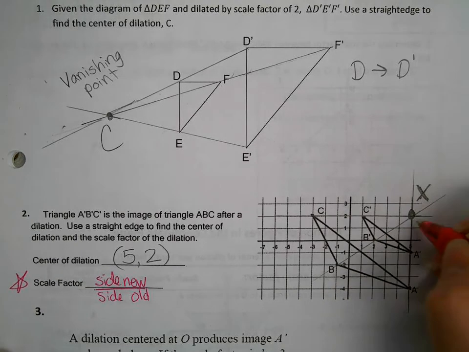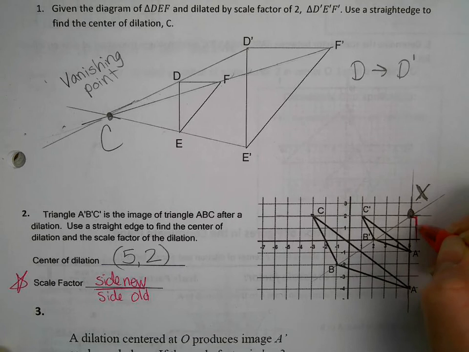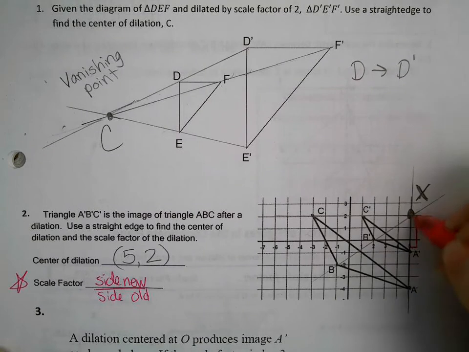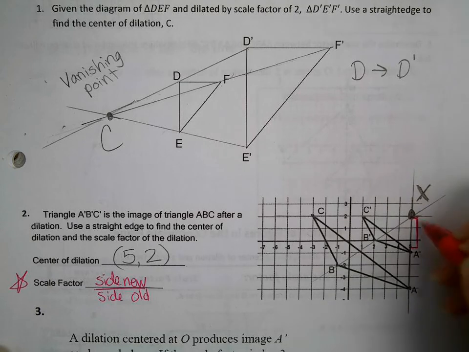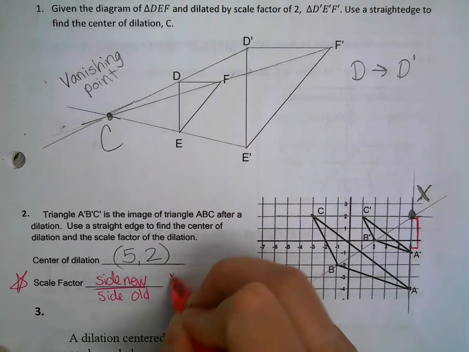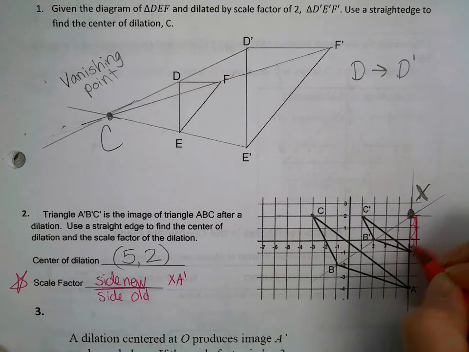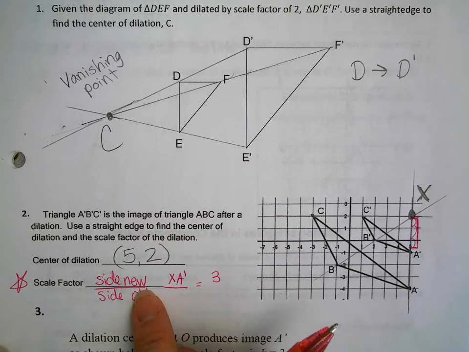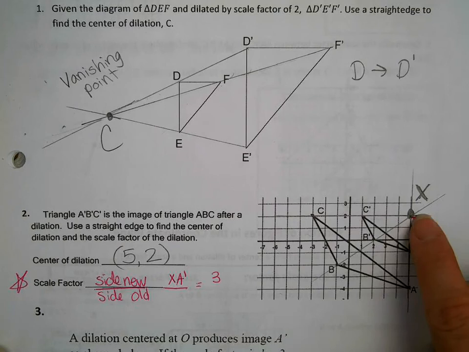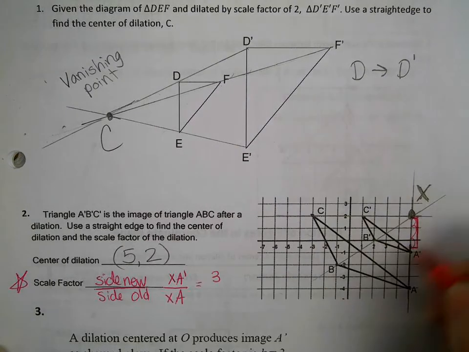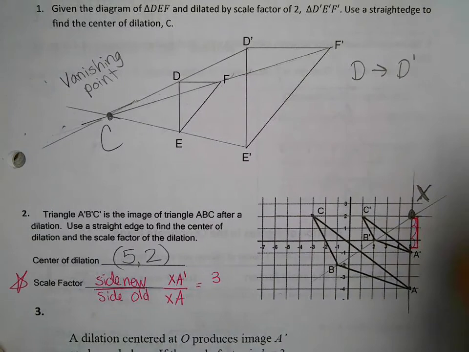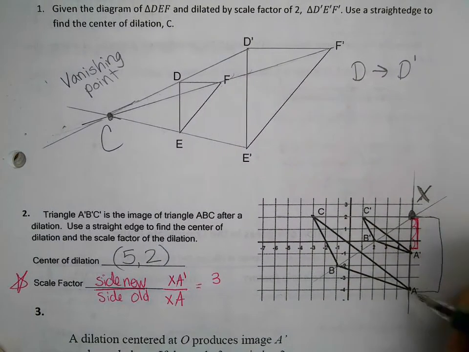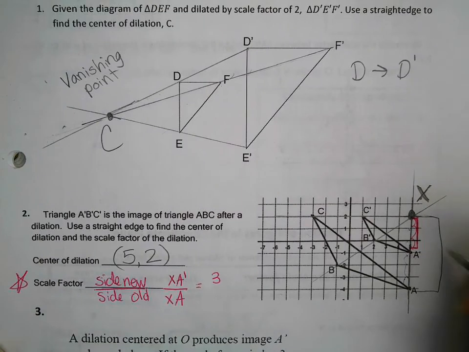So a side of the new is actually going to be this distance here, X to A prime. So it's how far from your center of dilation each ordered pair ends up being. The easiest way I found to explain this is that from X to A prime is 1, 2, 3 boxes away. And again, we're looking at this as a ratio. X to A is the old. X to A is a segment of the old. That is 1, 2, 3, 4, 5, 6 boxes.